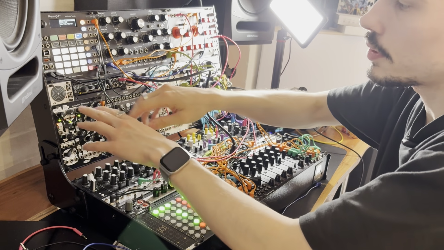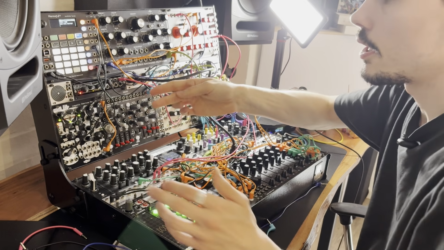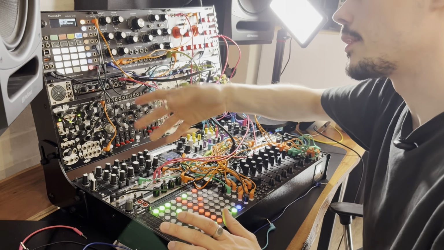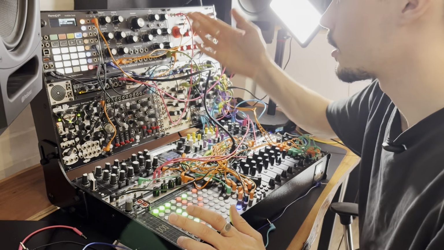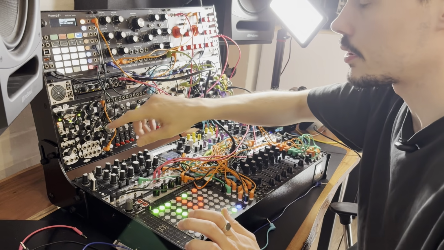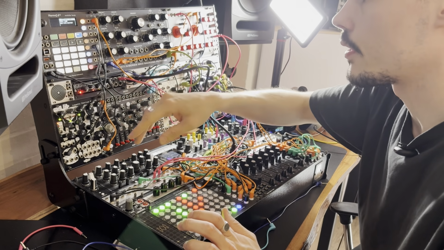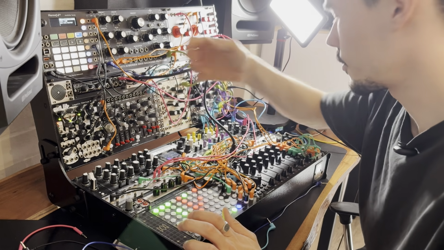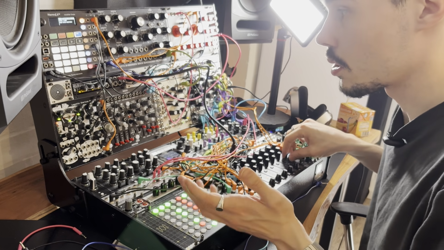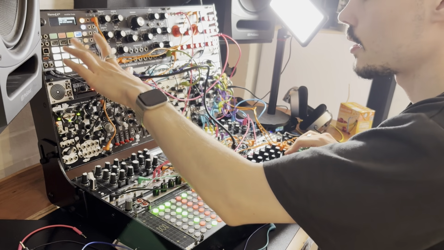It's a Mutable Instruments Plaits. Also, I think it's also a dual oscillator, like a complex oscillator style a little bit, but it's digital, and you have many parameters you can control. We can have a listen to it.